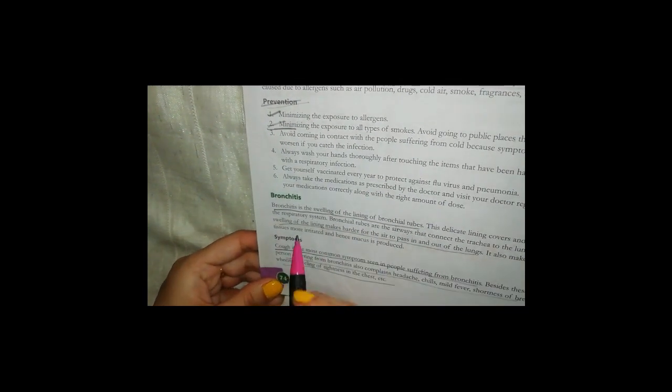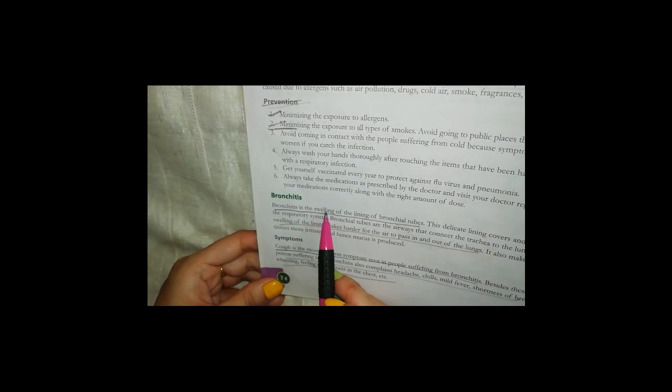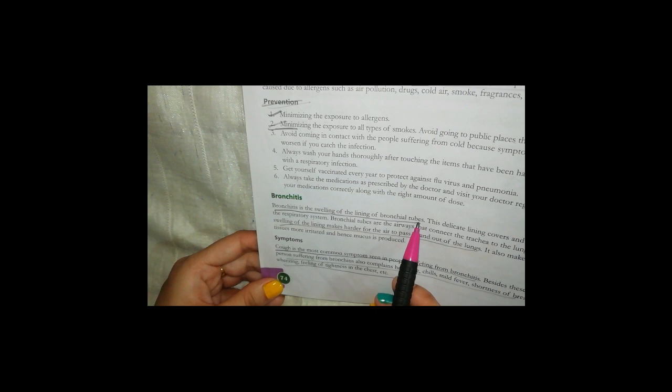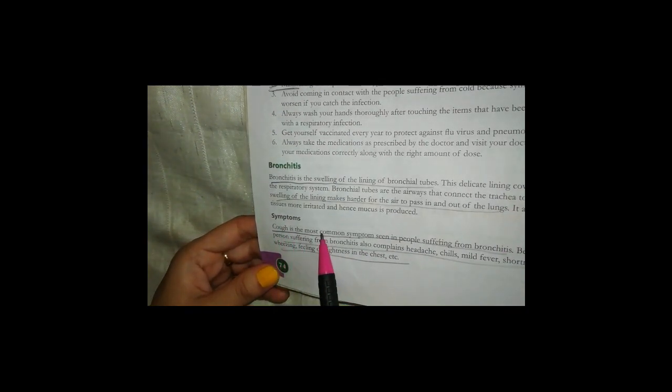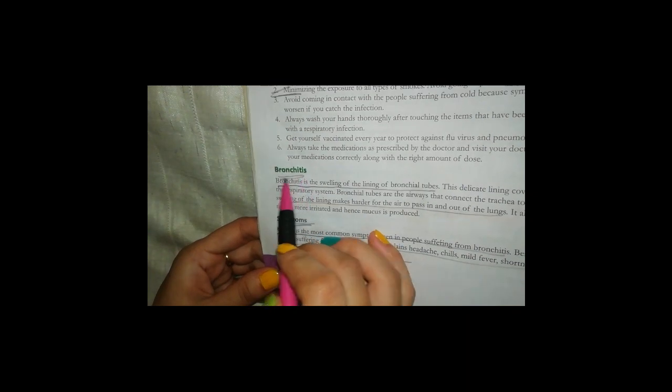Now we'll move on to bronchitis. You turn to the same page only. You'll see bronchitis. So you start, bronchitis is the swelling of the lining of bronchial tubes. Then you start from the second line. From here, the swelling of the lining makes harder for the air to pass in and out of the lungs, up to here. And symptoms you write here. Cough is the most common symptom seen in people suffering from bronchitis. Then you write, beside this, a person suffering from bronchitis also complains headache, chills, mild fever, shortness of breath, wheezing, feeling of tightness in the chest, etc. Don't forget to write the headings.